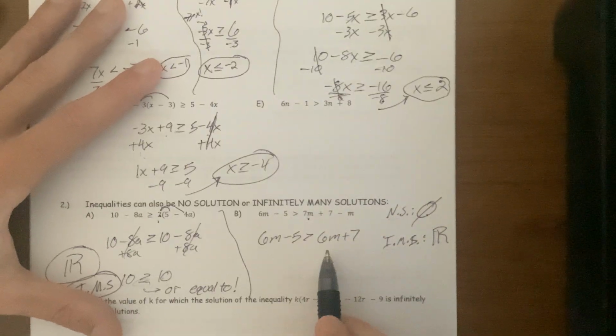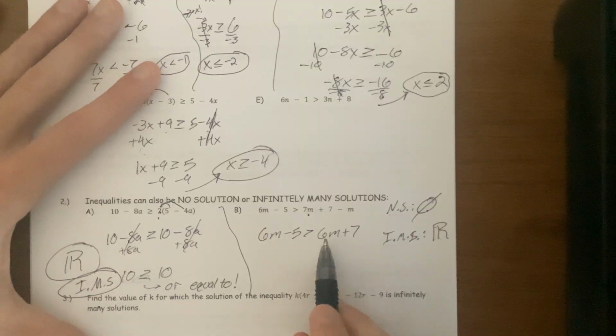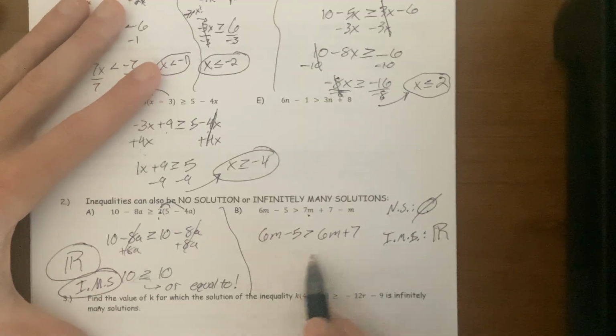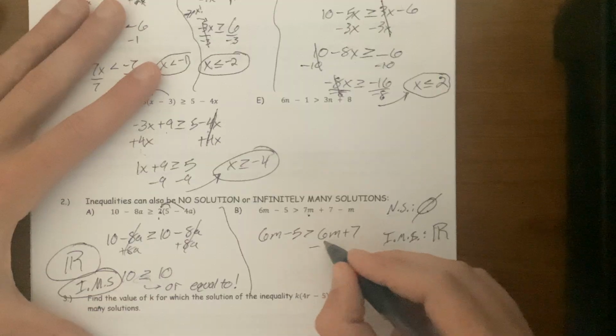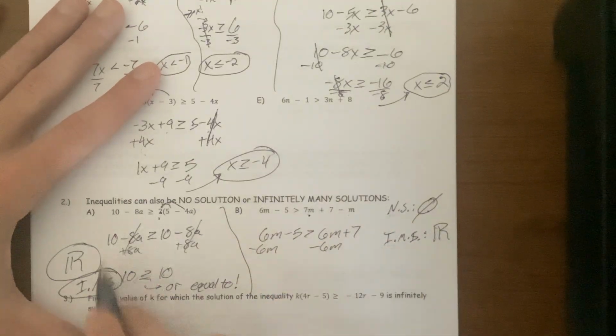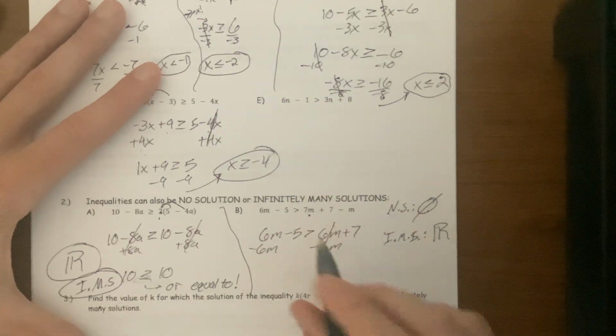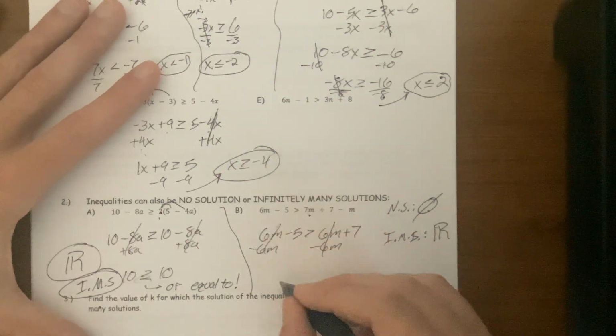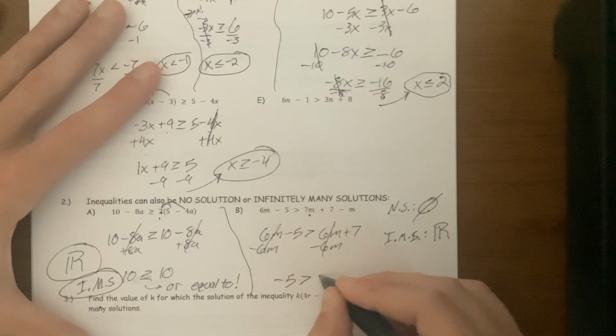So now here's where I'm going to move to step 2, which says to move all my letters to the same side. So let's go ahead and move all my letters to the same side. Let's move these 6m's that are on the right side over to the left. But again, just like what happened with part A, the 6m's not only are going to cancel out on the right, but also on the left. So now it's negative 5 is greater than 7.